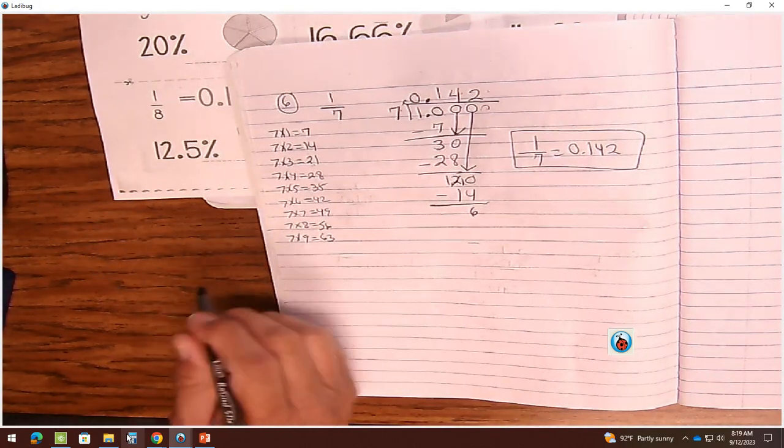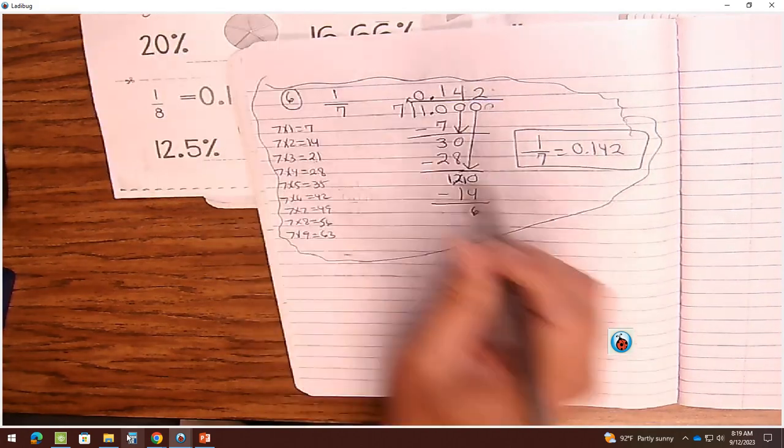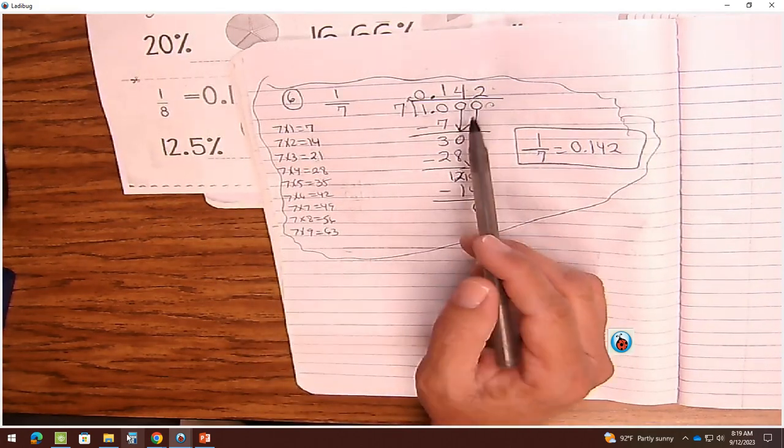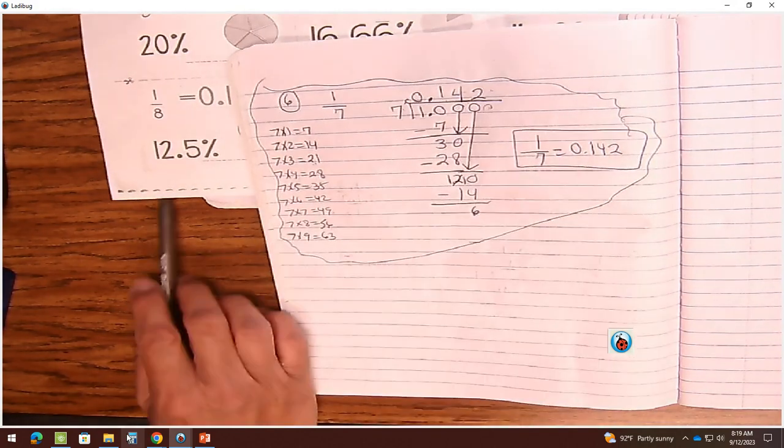Questions with that? So what I just did, you're going to go home and do. And when do you stop? Thousands. If you notice it's a repeater, you put a bar. Now, this one we couldn't tell it's a repeater, okay?